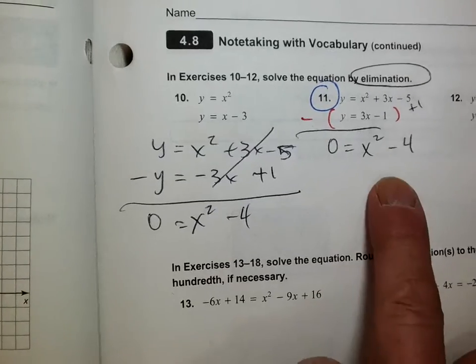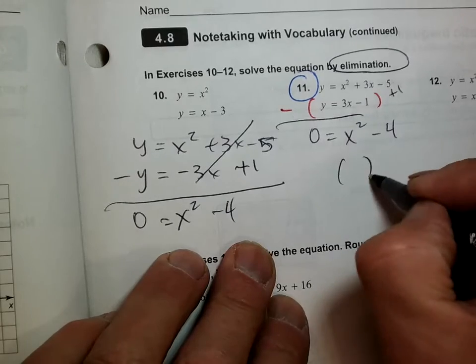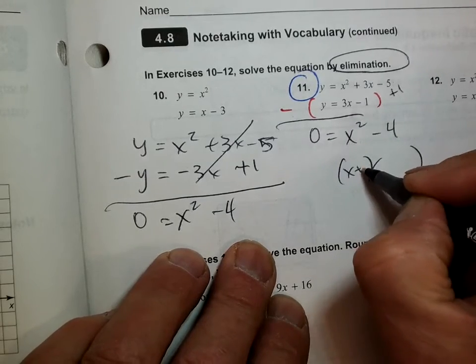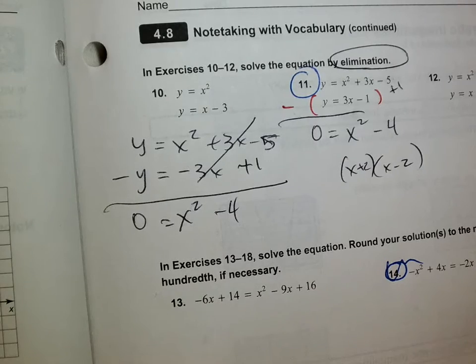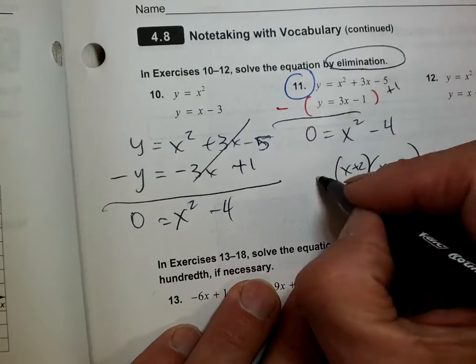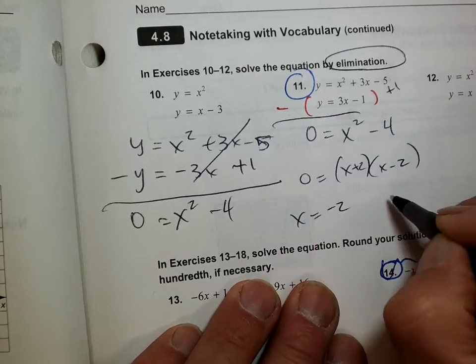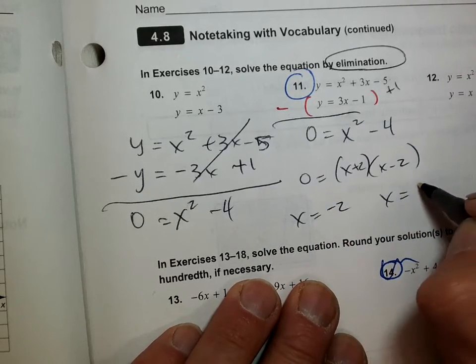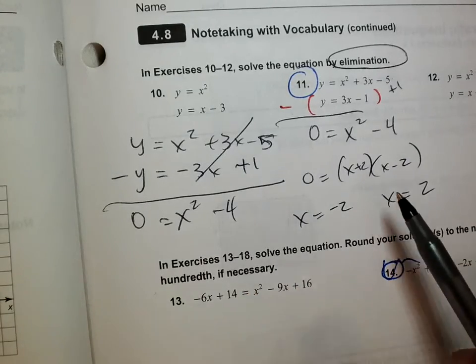Can you solve for x? Sure. Factor, right? x plus 2, x minus 2. So it's x equals negative 2 or 2. Those are the x values, right? To get the corresponding y values, we just plug them in, right?